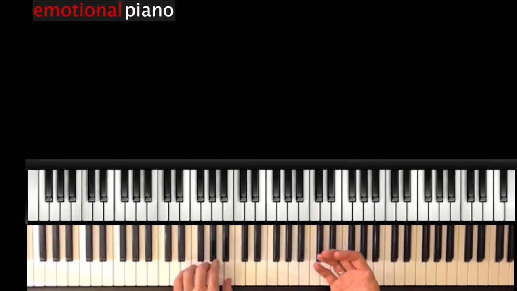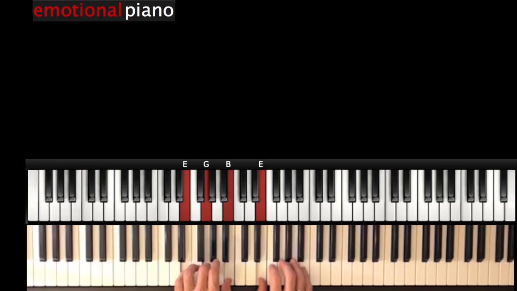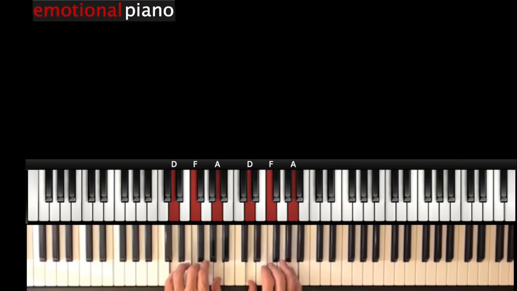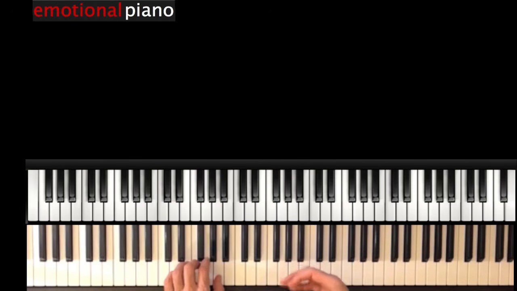Same goes for E minor. This is a chord in your right hand, and then create these phrases. The same goes for D minor. This is your chord in your right hand, and then create these phrases. So, you always anchor by chord tones.